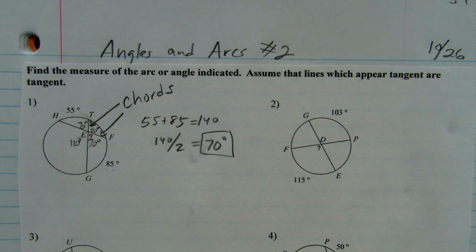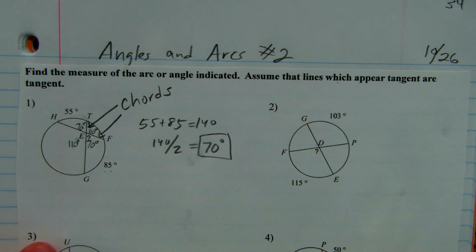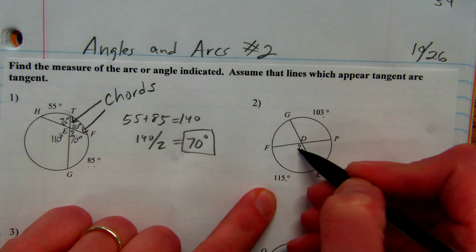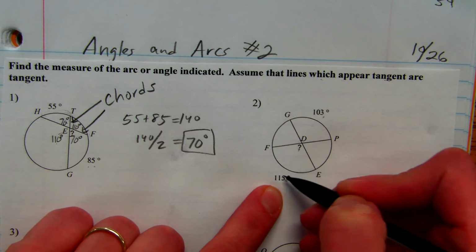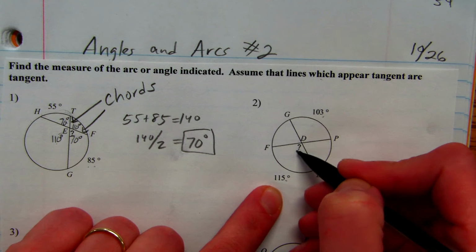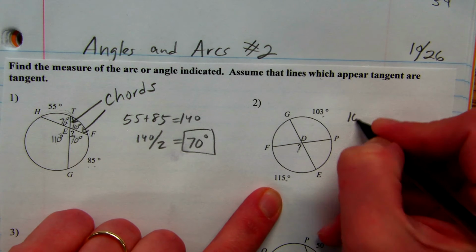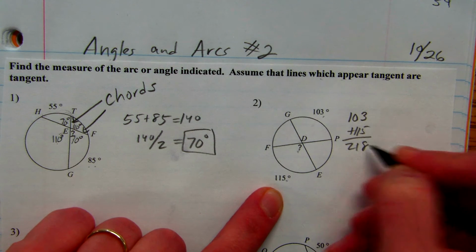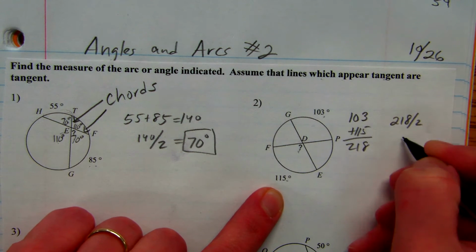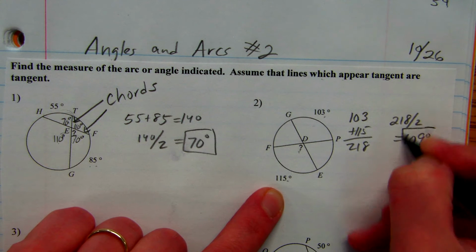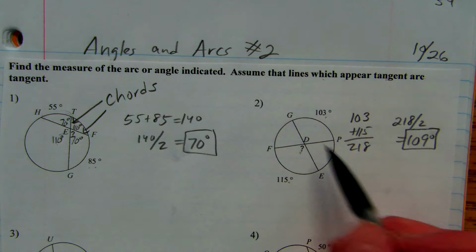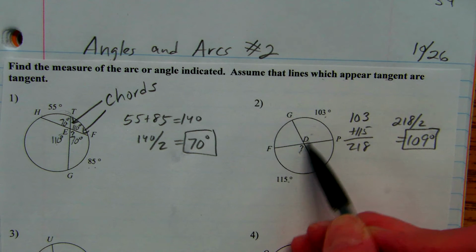So we're going to do one more like this, and then we're going to mix it up just a little bit. So on number 2, we have 103 degrees here and 115 here. And again, they're looking for just that angle that goes with one of the arcs. So both of these angles are the same, and they will be the average. So we'll take 103 plus 115, which comes out to 218. Take 218 divided by 2, and we get 109 degrees. So it's pretty straightforward when they give you the 2 arcs that go with one of those angles in question.